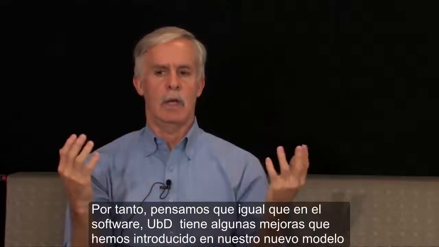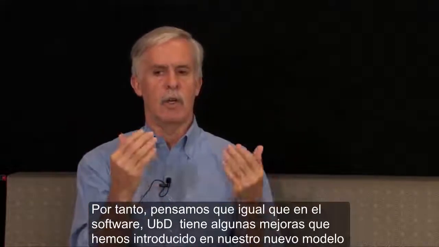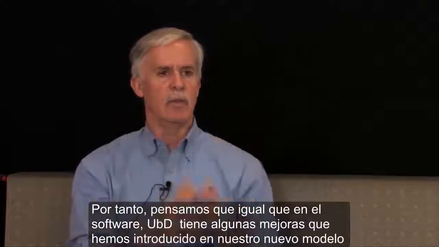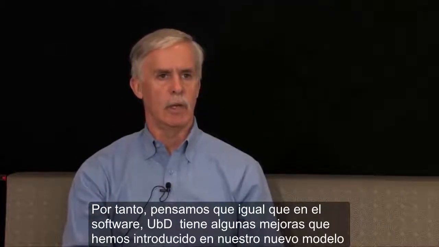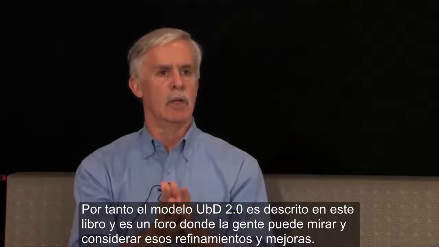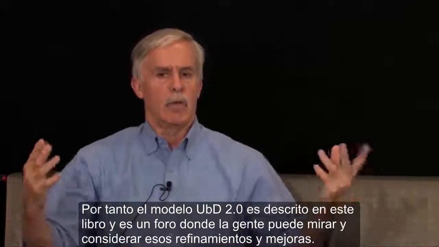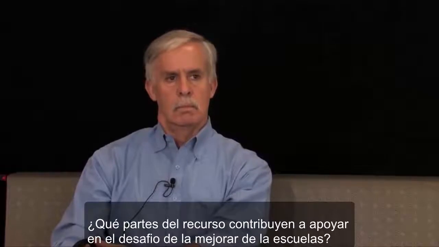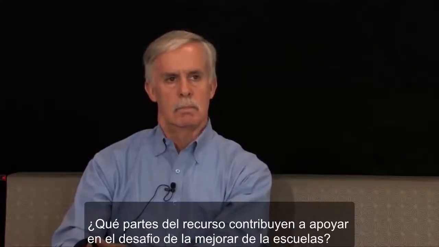So we think that just as in software, Understanding by Design has some refinements that we have introduced and built in to our new template. So the UBD 2.0 template is described in this book, and it's a forum for people to look at and consider these refinements. What ways does the resource contribute to supporting the challenges of school improvement?